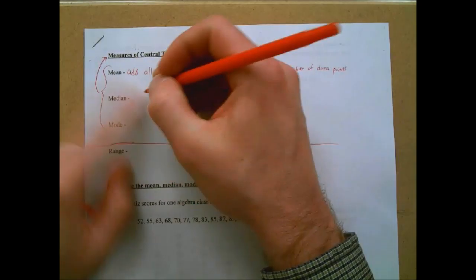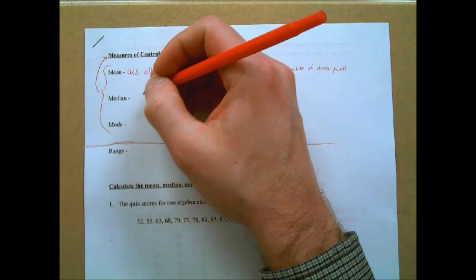Numerical order. Yes. Okay. So I was going to say alphabetical, but yeah, I got you. That would be a different order for sure.